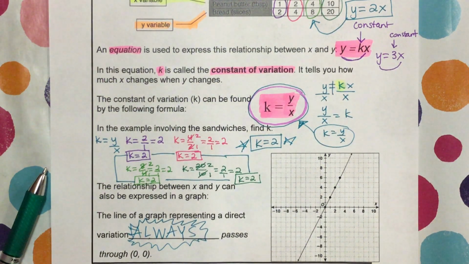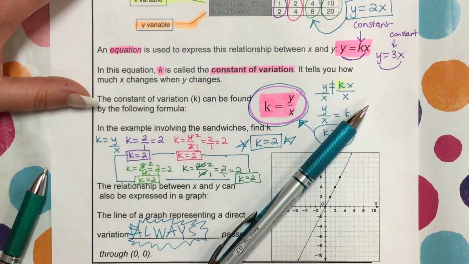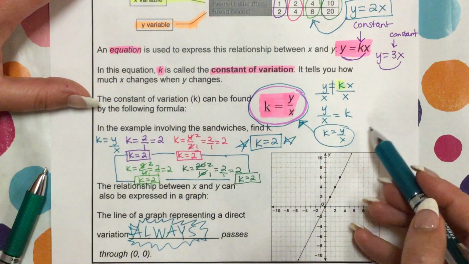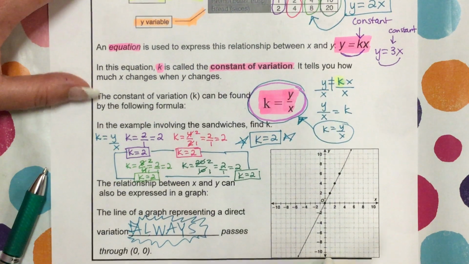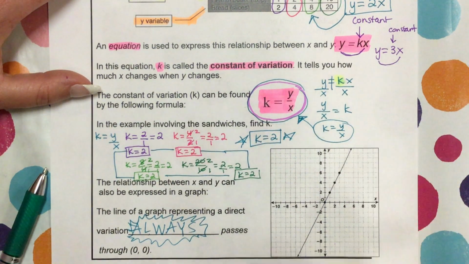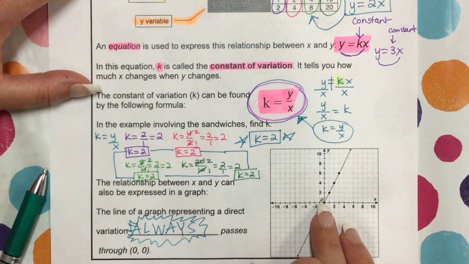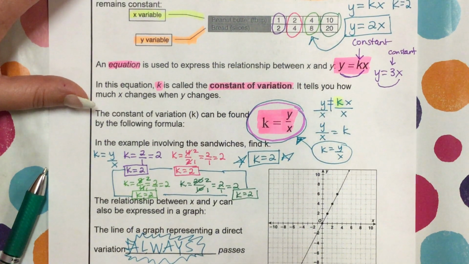If you have a line that's not passing through the origin, then it is not a direct variation. The origin is here. If you had a line that was up here and doesn't pass through the origin, you can just look at it and say, hey, that's not a direct variation. Or if a line over here, that would not be a direct variation. A direct variation always has to pass through the origin. So you can just look at something, and if you see that that line is not going directly through that origin, you know that it is not a direct variation.